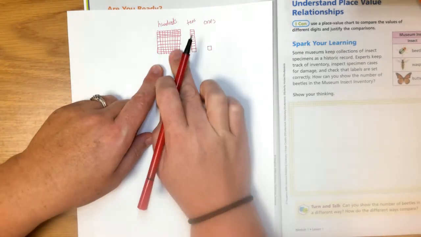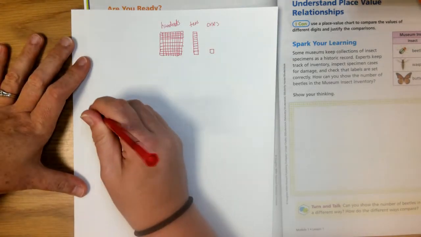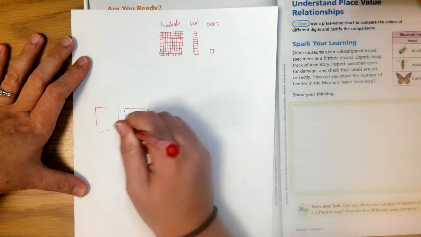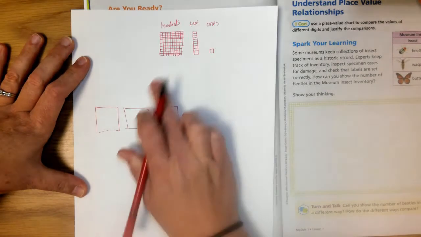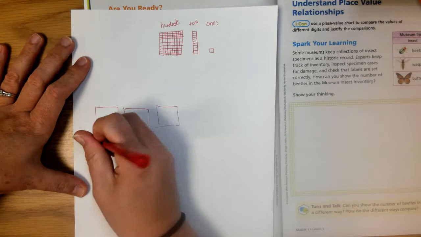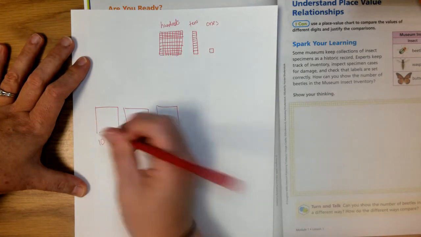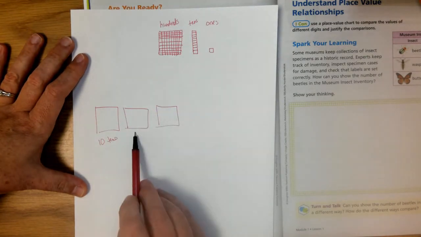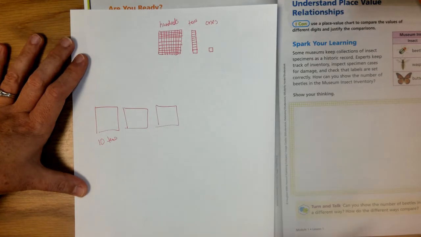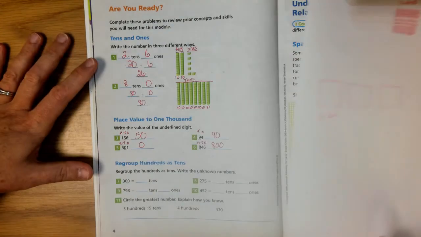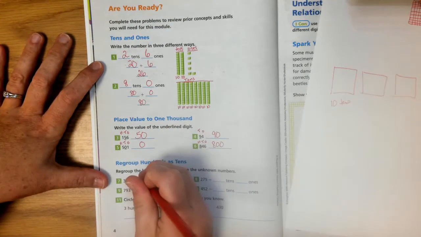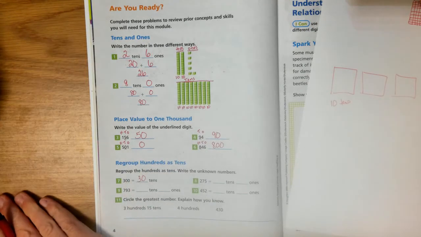Would be like having 10 of these tens. So if I have 3 of these hundreds, and I know each of these hundreds is 10 tens, I would have 10, 20, 30 tens. That equals 300.